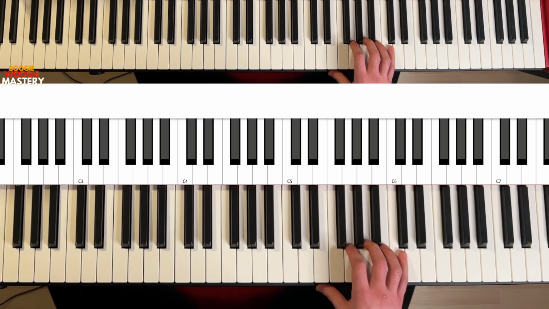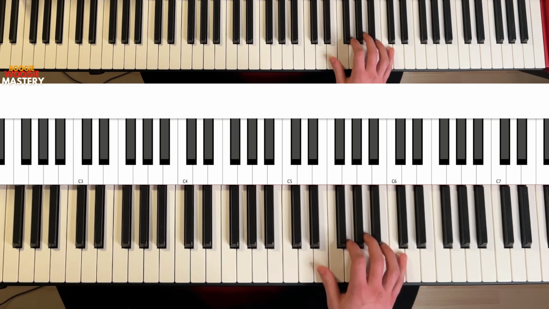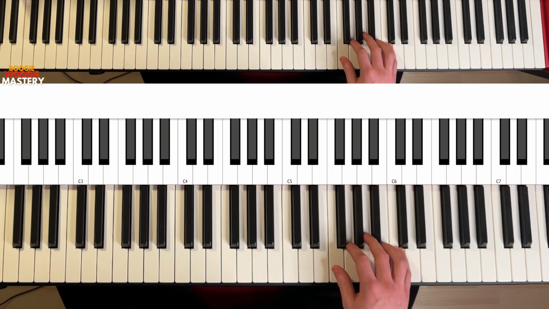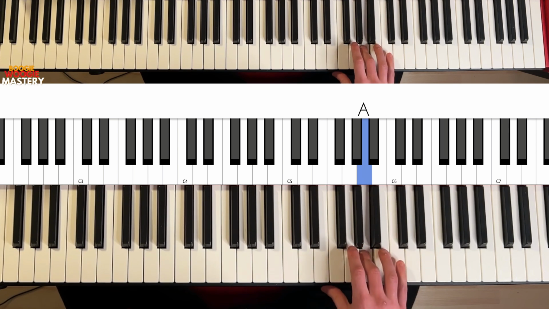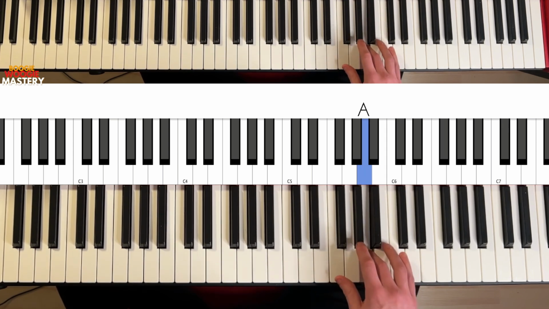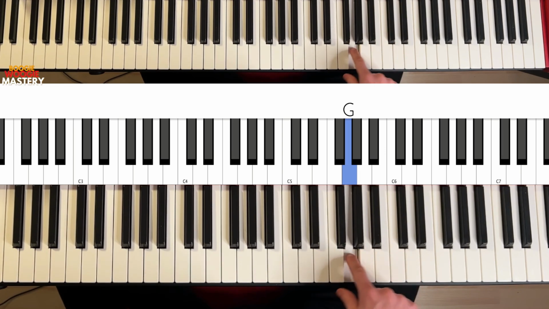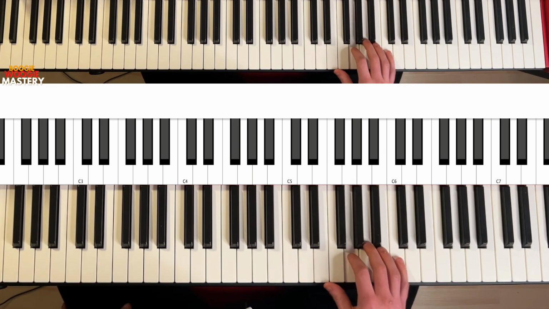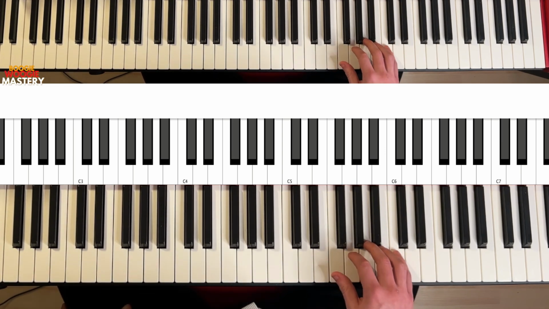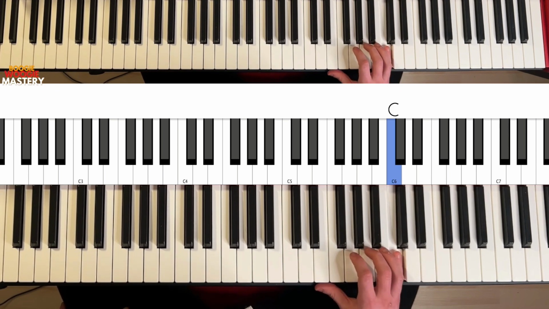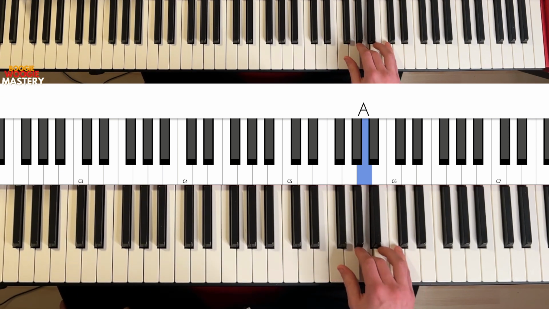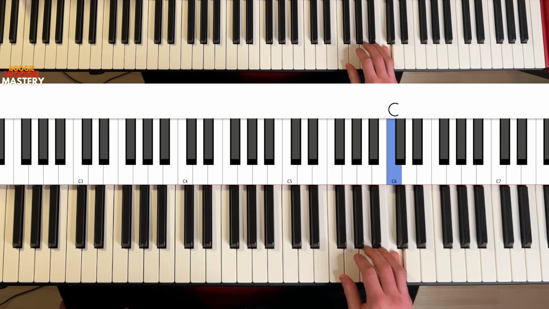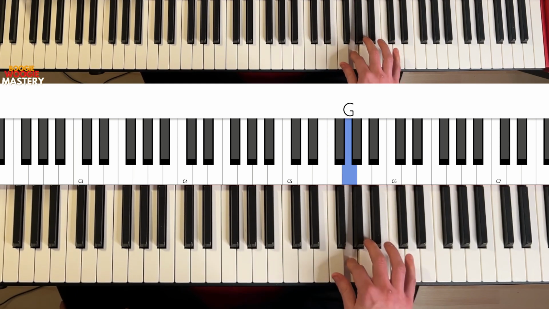So then the new part here, the second part of the melody, goes like this: 3 and 4 and 1 and 2 and 3 and 4 and 1. So that'll be the 1, the G. Do that one more time. 5th finger on C. 3 and 4 and 1 and 2 and 3 and 4 and 1.